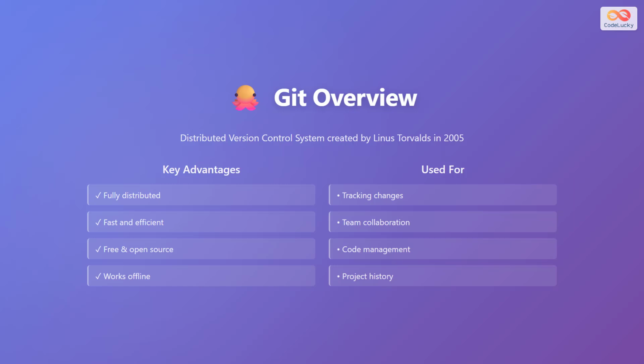Another major advantage is that Git works offline. You can commit changes, create branches, and work on your project without needing an internet connection. When you reconnect, you can synchronize your work with the team. Git is perfect for tracking code changes, enabling team collaboration, managing large projects, and maintaining a complete project history.